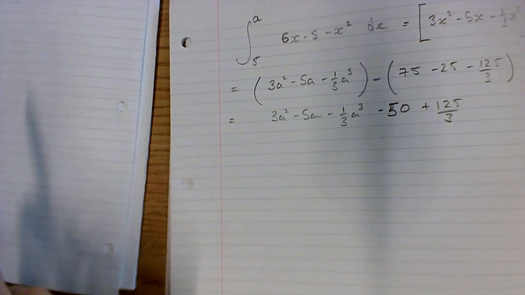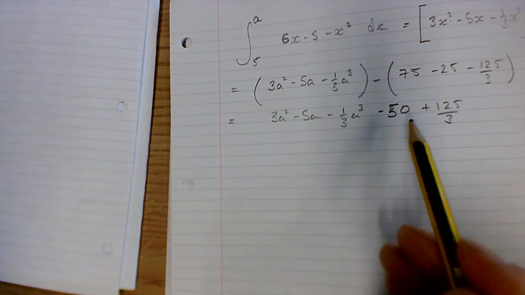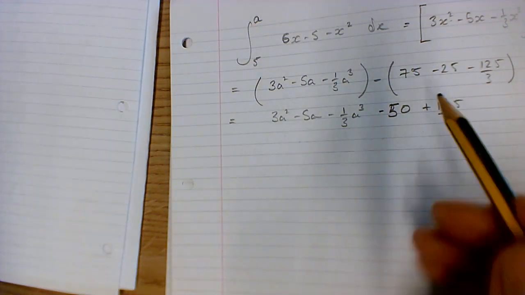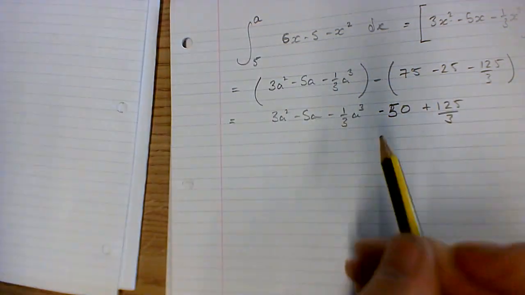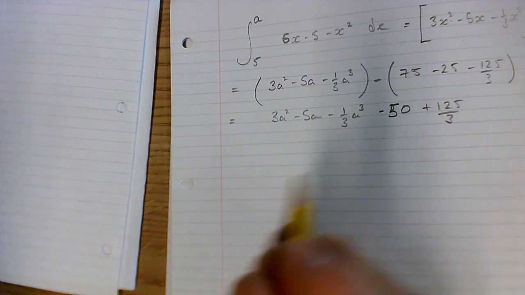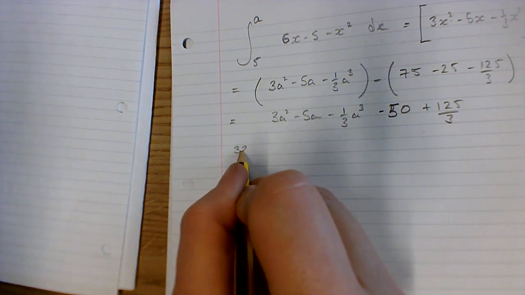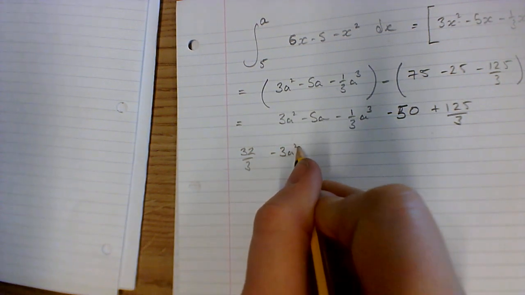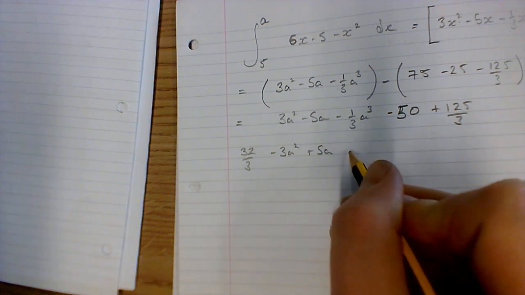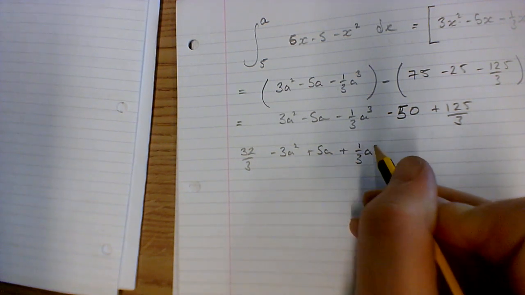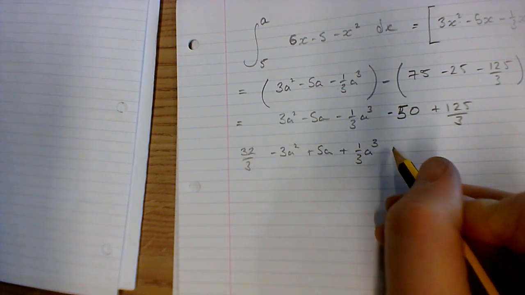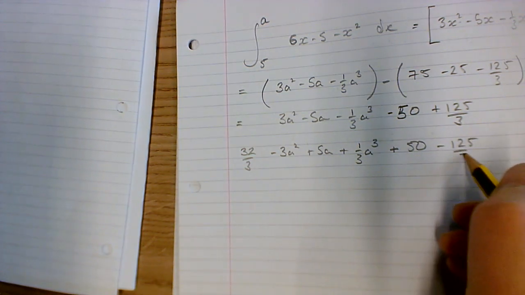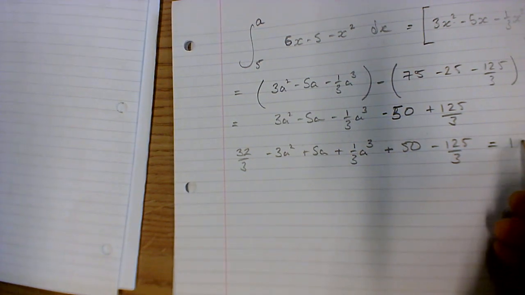The area worked out earlier, 32 over 3, to this thing, but remember this is negative, so I need to change all these signs to make it into positive, right? And that's making it go above the graph, and that should equal 19 eventually. So let's have a look. So now we've got 32 over 3, then we're going to take away 3a squared, we're going to add on 5a, we're going to add on 1/3 of a cubed, we're going to add on the 50, but we're going to take away the 125 over 3, and that's got to come to 19.